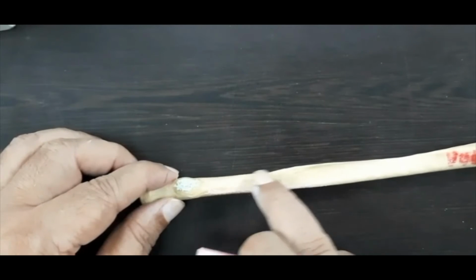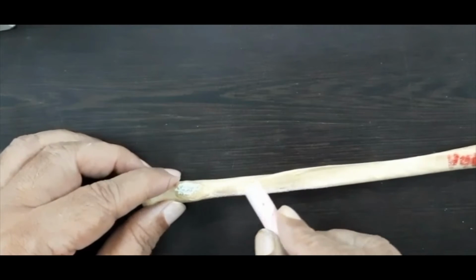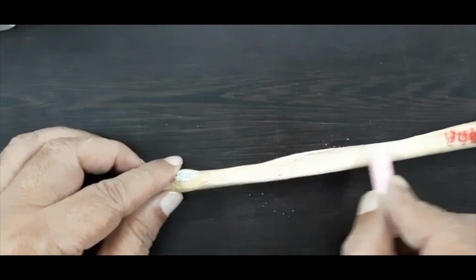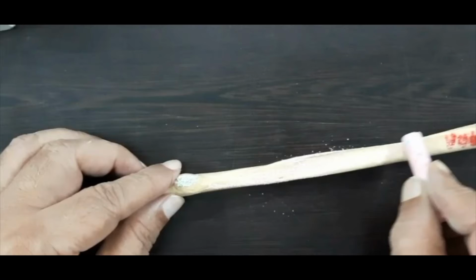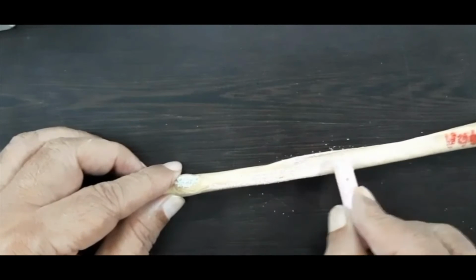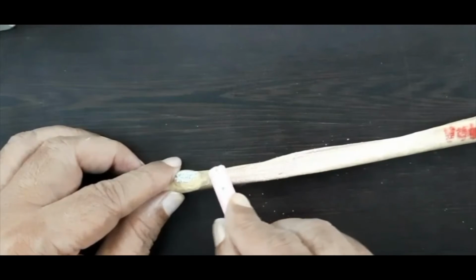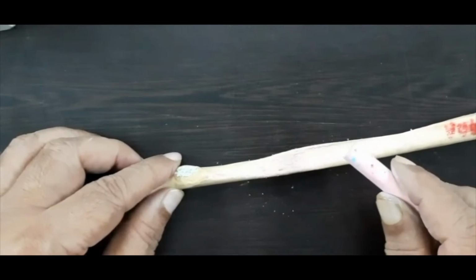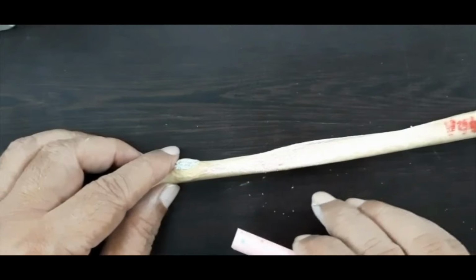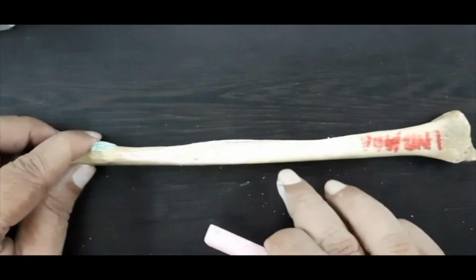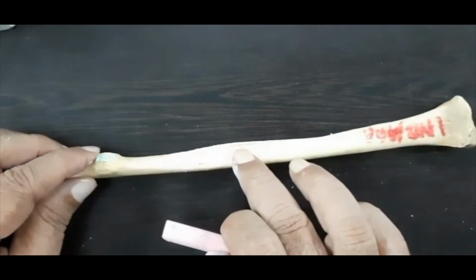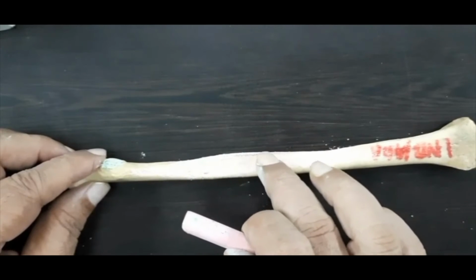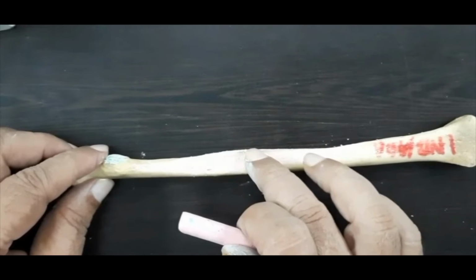Now from the upper two-thirds of the anterior surface, the whole upper two-thirds including the interosseous border, it gives origin to another muscle called Flexor Pollicis longus, because this is the radial or lateral side of the forelimb, and it goes to the thumb.